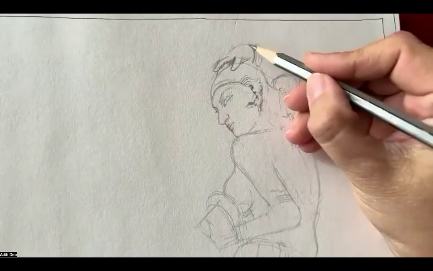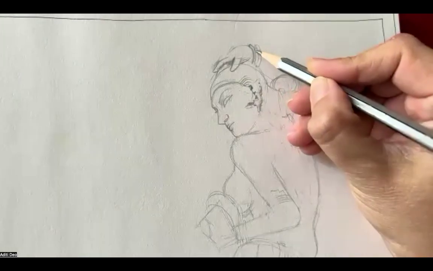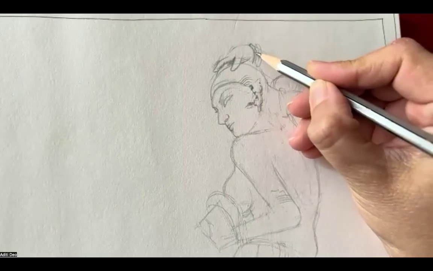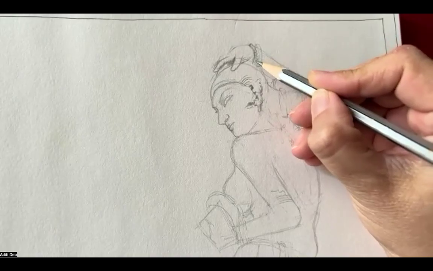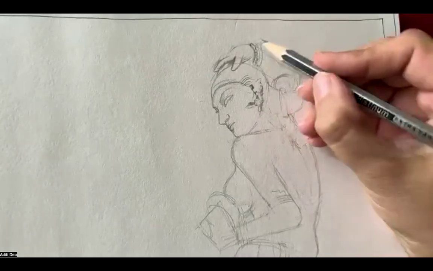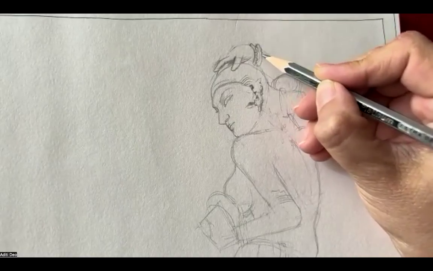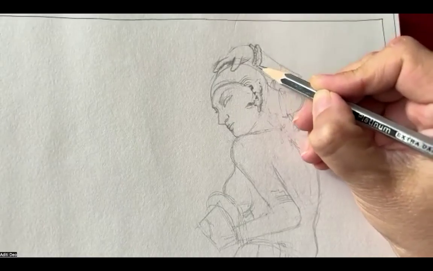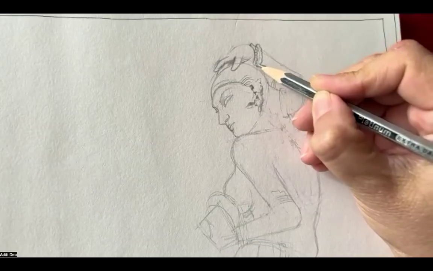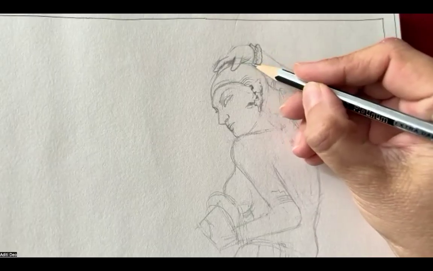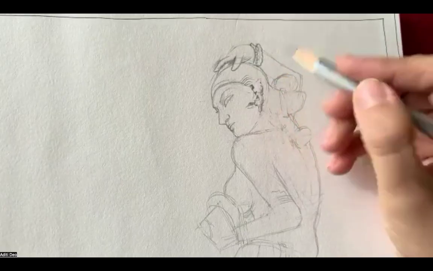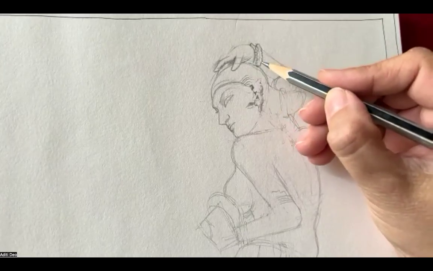Her bangles also have a texture, but don't draw individual circles like that. You can just draw the silhouette of the bangles. Keep it light. Don't make it too line heavy. So just making even this much is enough.